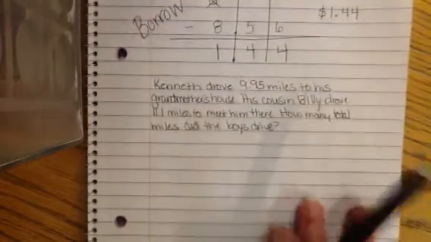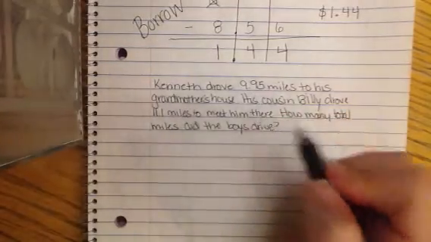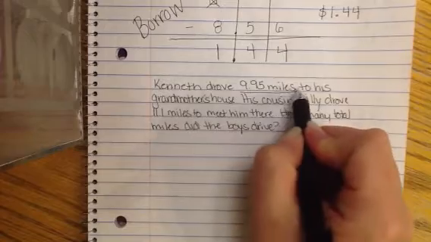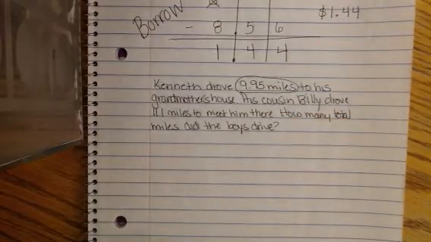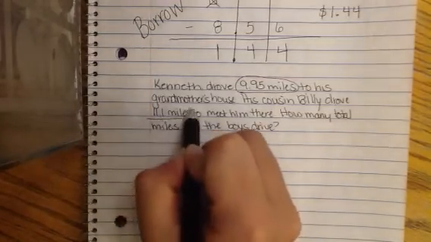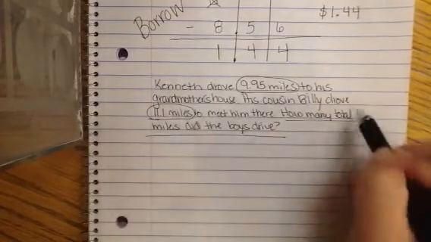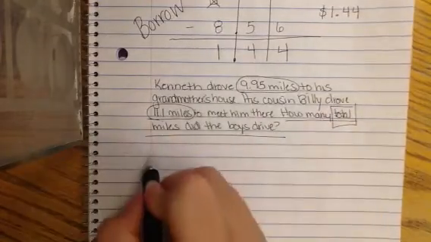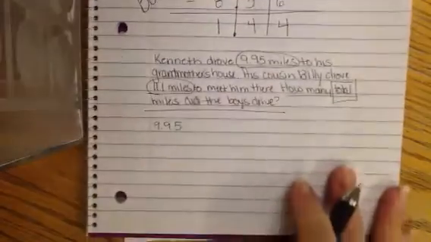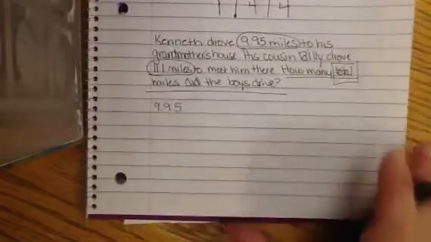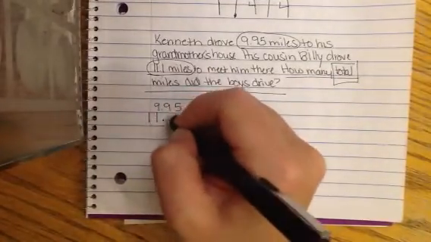All right, let's look at what happens when we add. So Kenneth drove, we do not need to copy this problem down. He drove 9.95 miles to his grandmother's house. His cousin Billy drove 11.1 miles to meet him there. So how many total miles? Total tells me I'm going to add my two numbers together. So I'm going to add $9.95 plus $11.01.